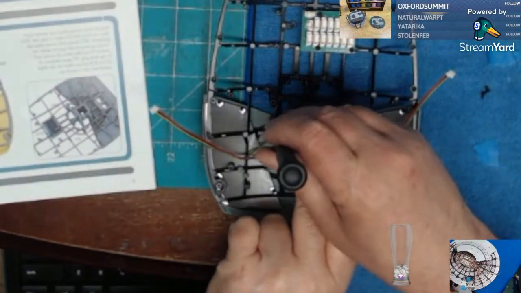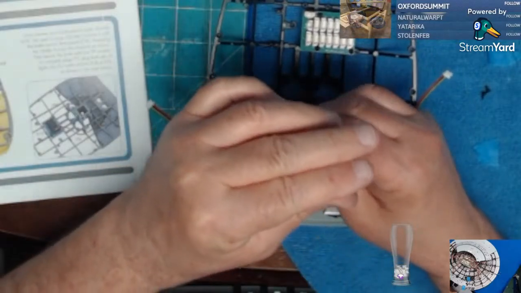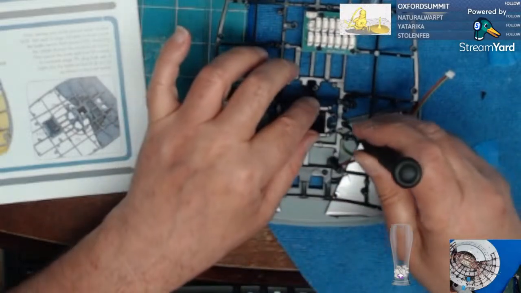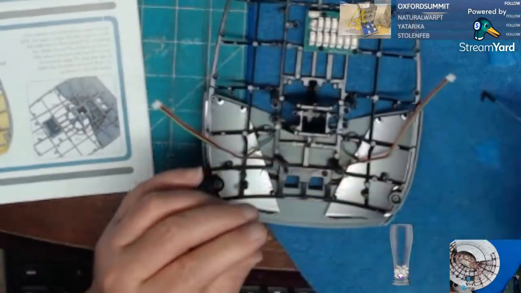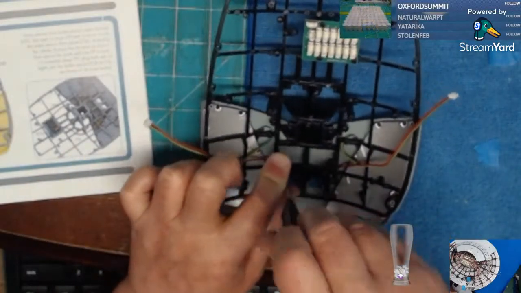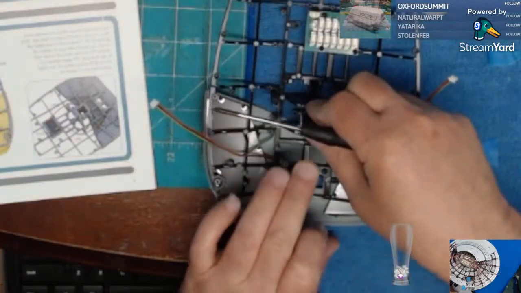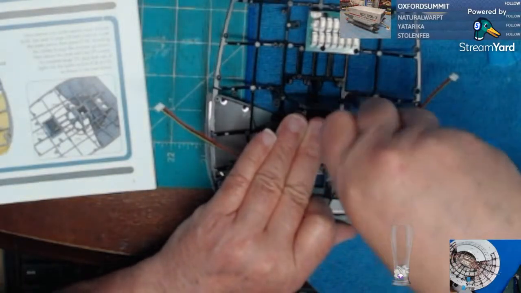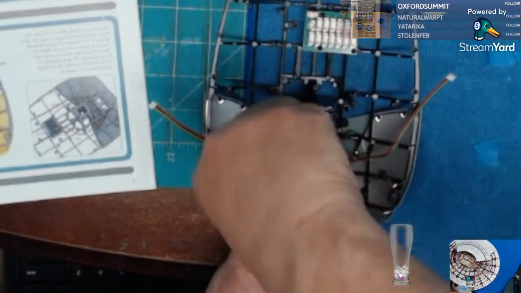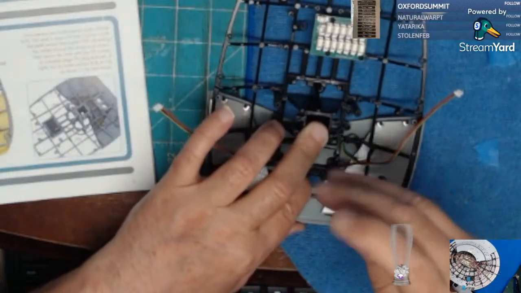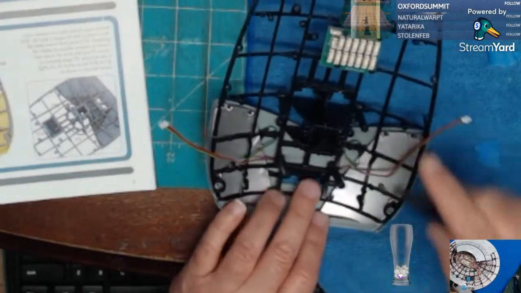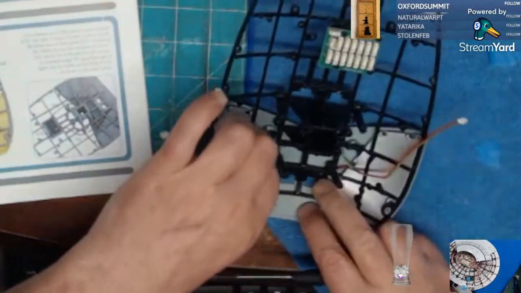Let's put this one in. 4. All right. Yep, none of that is binding.